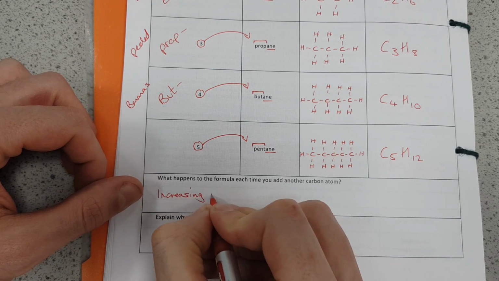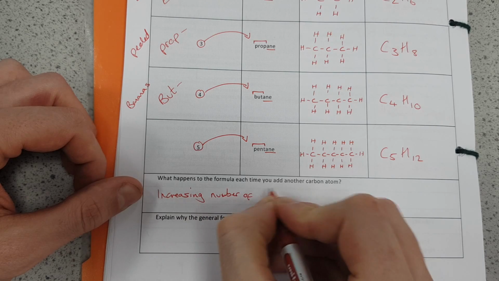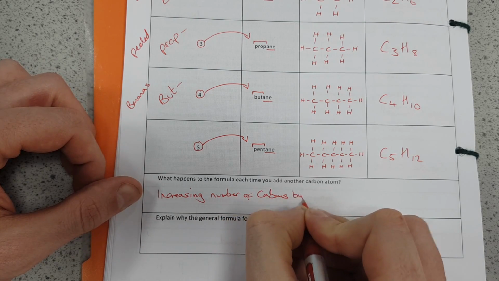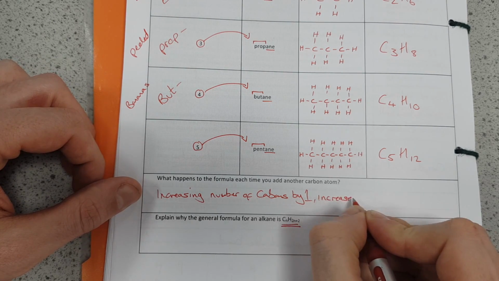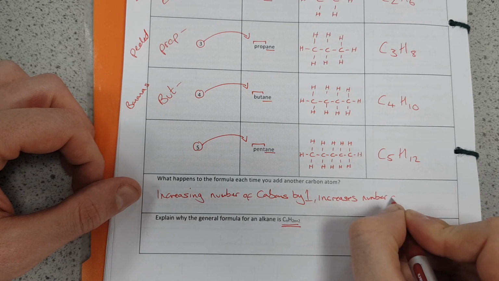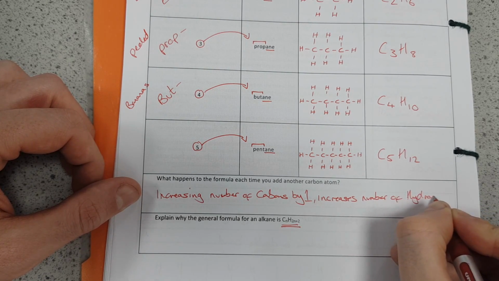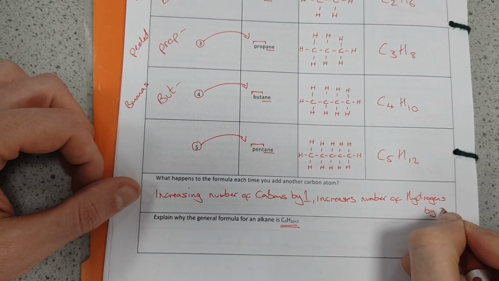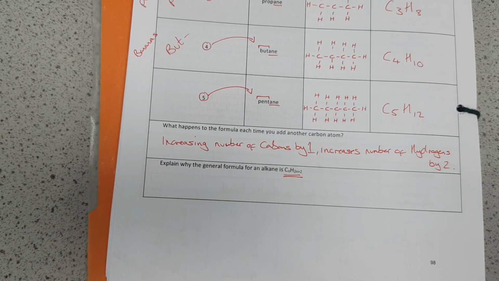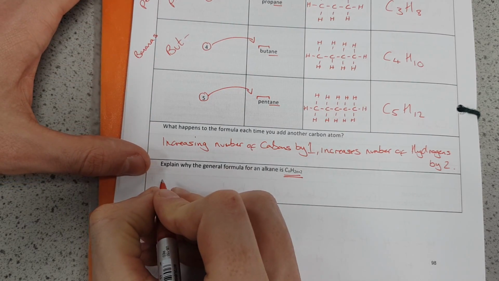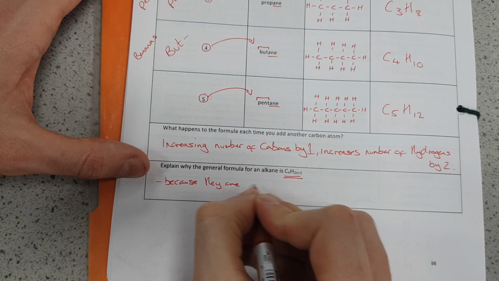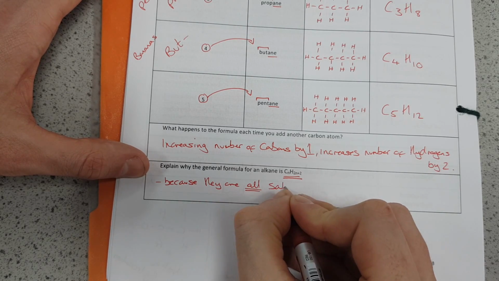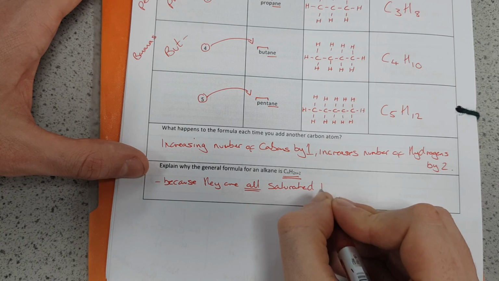So increasing the number of carbons by 1 increases the number of hydrogens by 2. And explain why the general formula for an alkane is CnH2n plus 2. Okay? Because they are all saturated hydrocarbons.